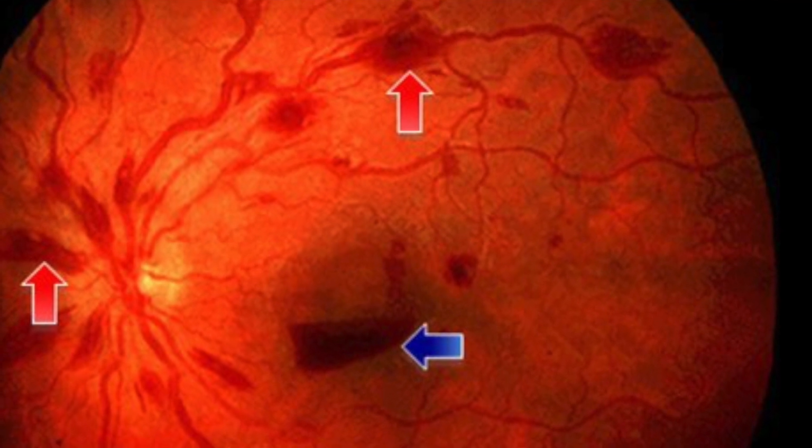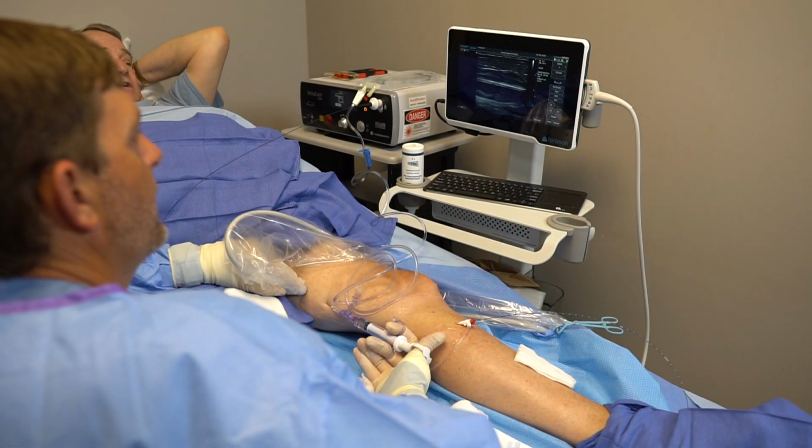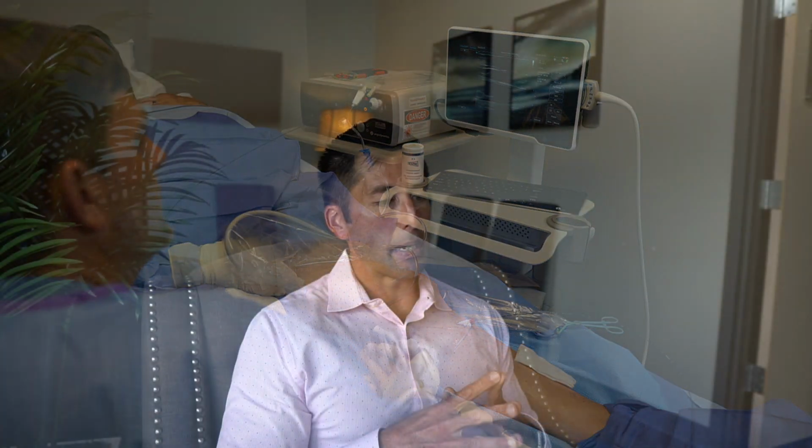Small vessel disease in the back of the eye, in the retina, also predicts stroke. It also predicts what we call peripheral artery disease, or PAD, which is disease of the blood vessels in the legs, for instance. And it also predicts mortality or the risk of death from heart attacks and coronary artery disease.